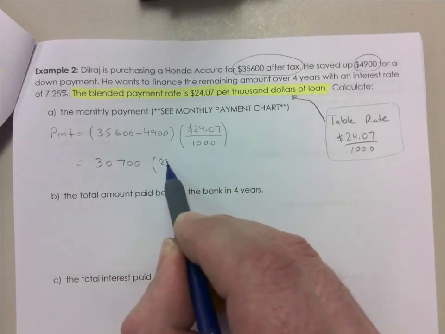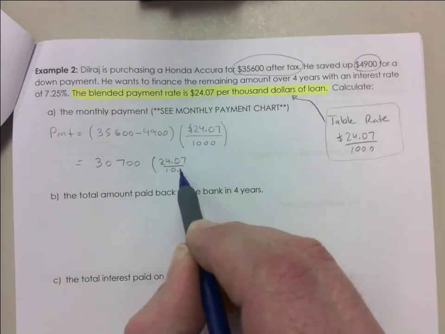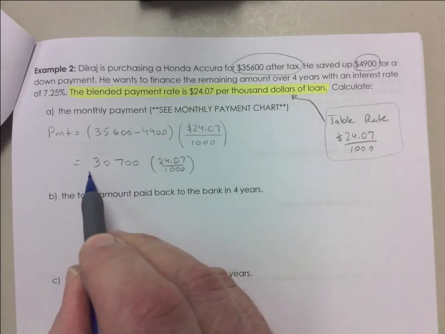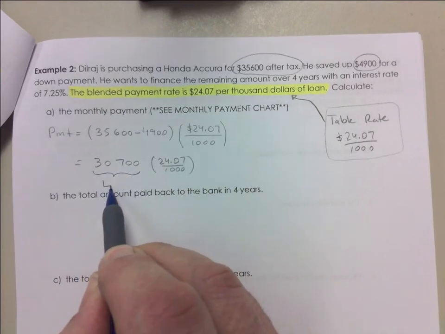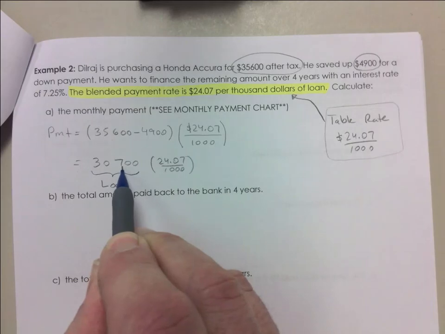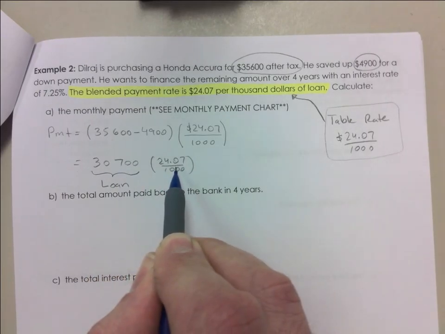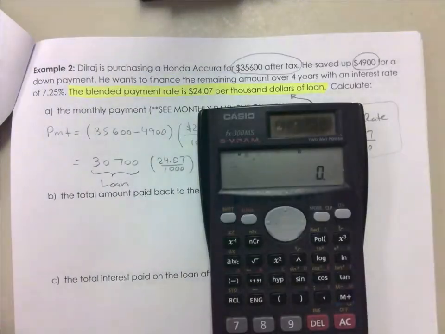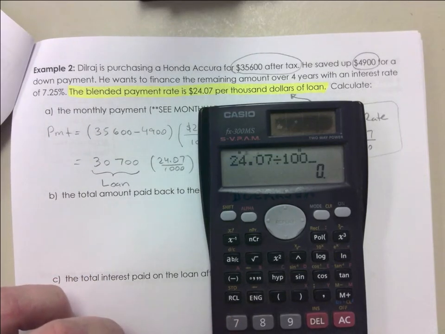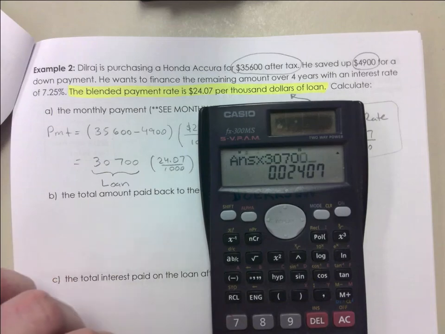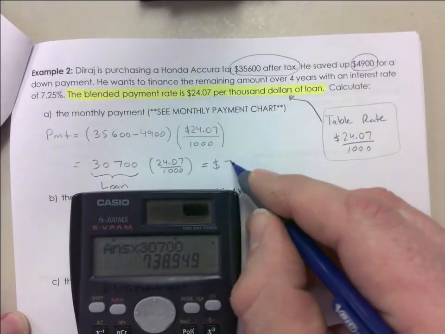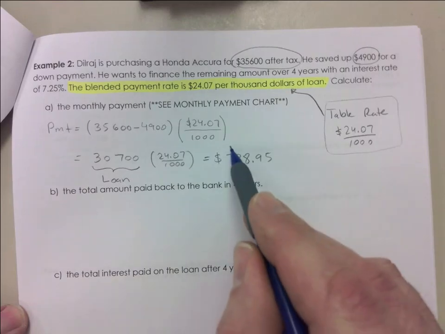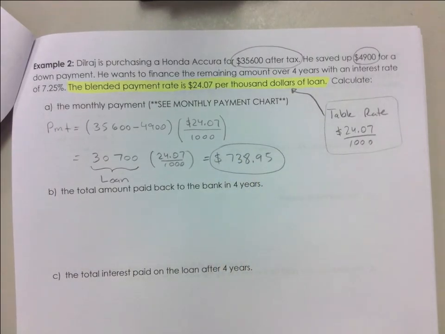So we get $30,700. Please don't rush. It takes you a few extra seconds to write this down. This is the loan. Label it. The loan is what gets multiplied by that table rate the bank charges you. Okay? So when you multiply that, 24.07 divided by 1,000 times 30,700, your payment is $738.95. This is on page 29. That is your payment.